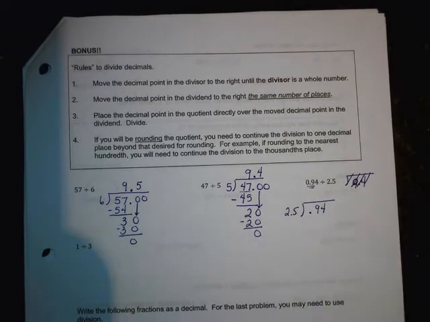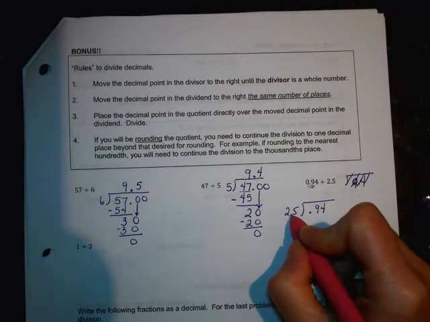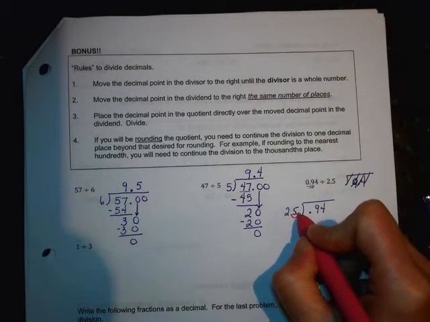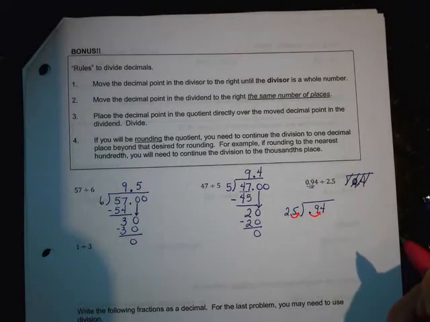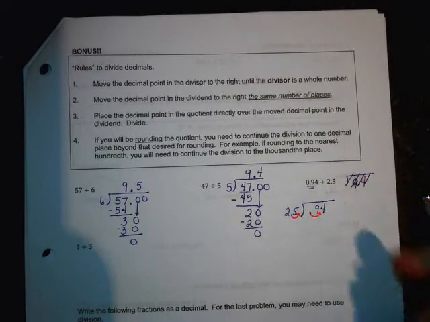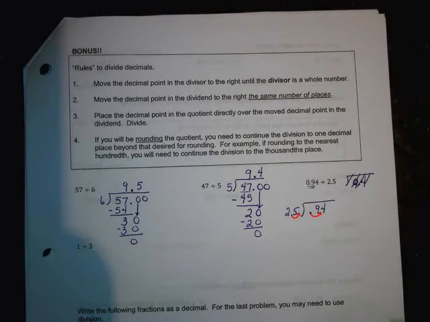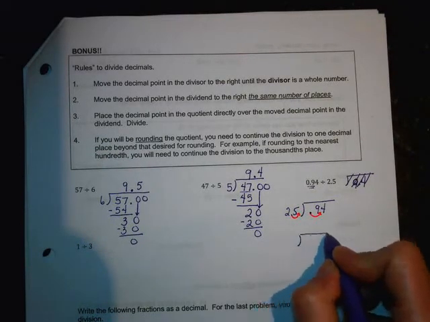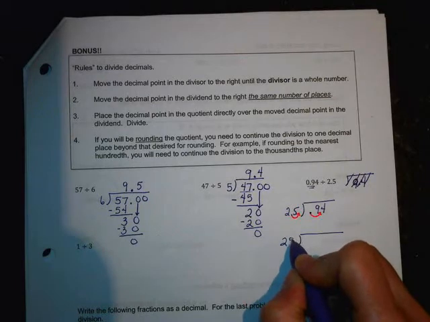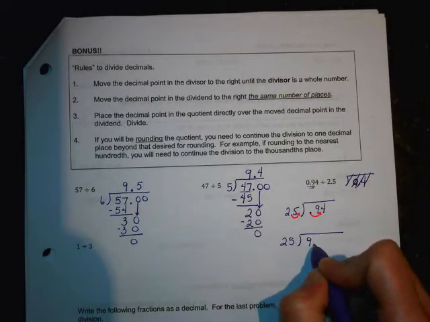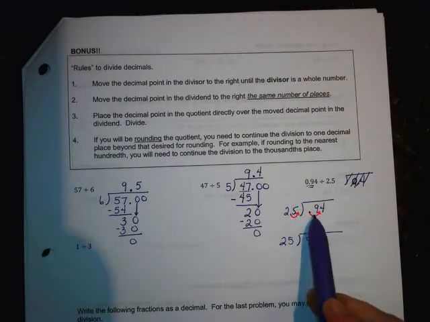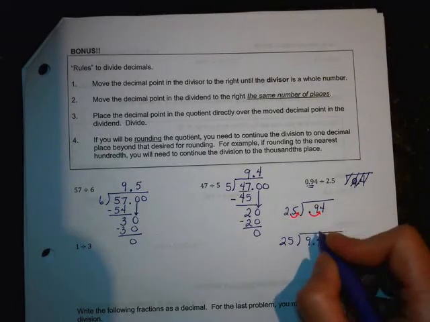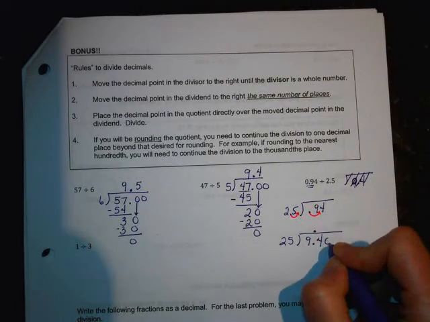So you remember, this has to be a whole number. So I'm going to shift this to the right once here. That means this gets shifted to the right once on the inside. Okay? So let's rewrite it. The key thing is this number has to be a whole number. This one doesn't. So I shifted it once to the right, so this gets shifted once to the right, and then bring up the decimal, and then add some zeros if you think you might need them.